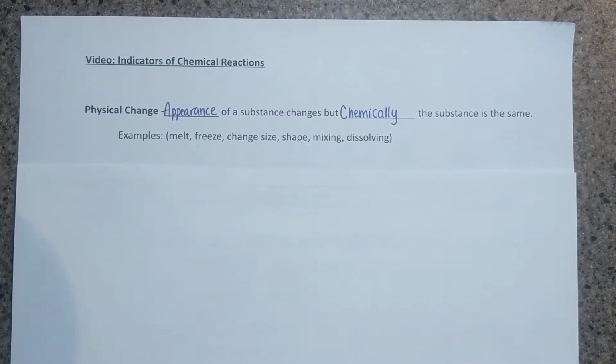This video is on indicators of chemical reactions. There are two different types of changes that we can have in the chemistry lab. We can have a physical change, where the appearance of a substance changes, but chemically the substance is the same. Some examples of this would be phase changes, so melting or freezing, a change in size or shape, mixing multiple things together but being able to separate them apart, and dissolving.